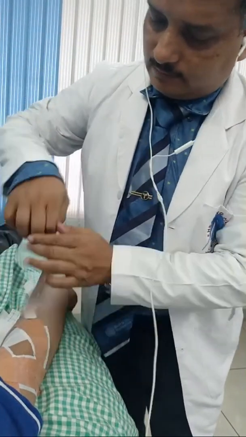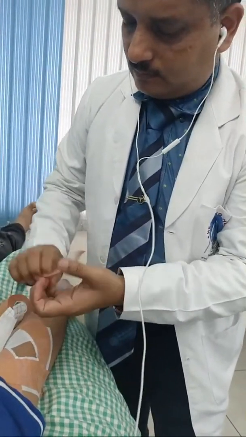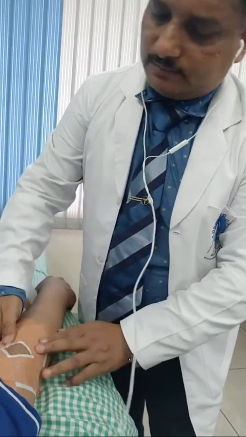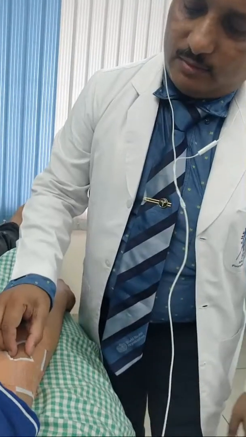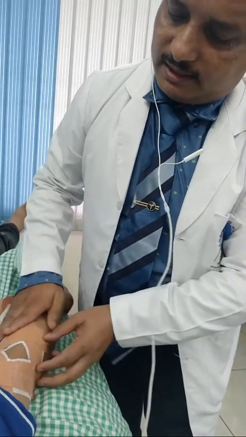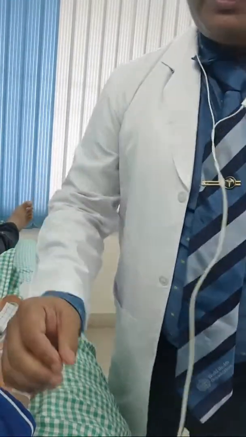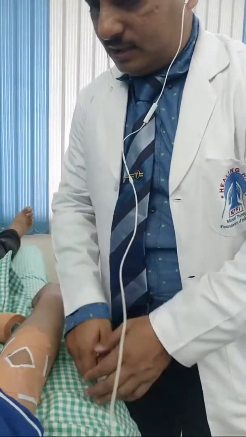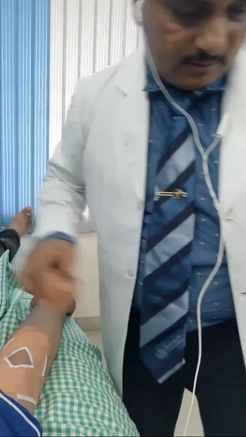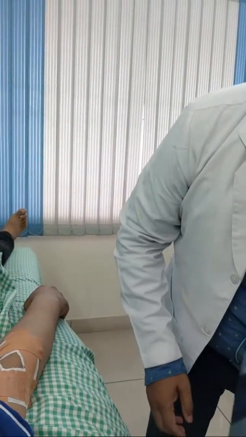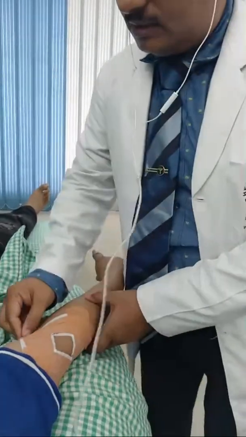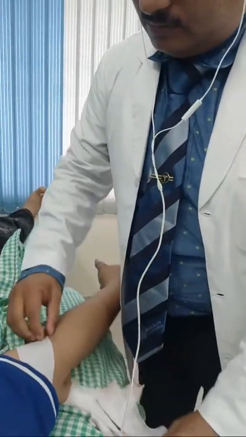And now this area is relatively offloaded. This is supported from all the sides, and that is what we want, because if there is undue stress, there can be involvement or irritation of the muscle. So that's the thing.